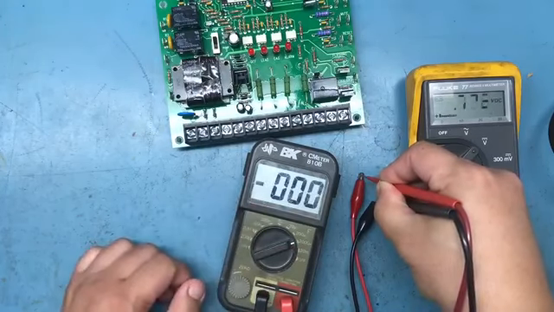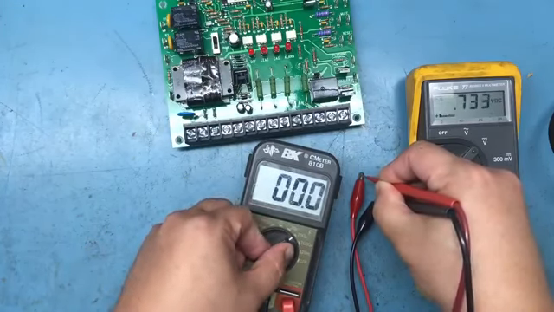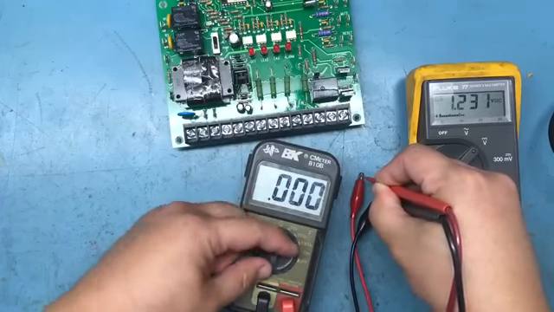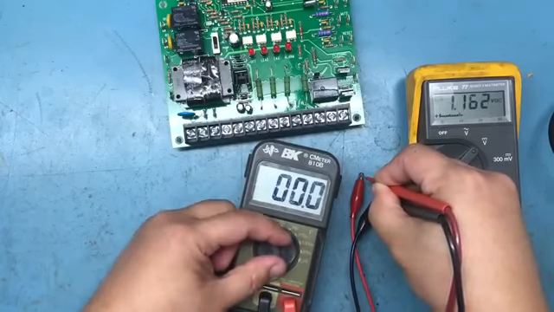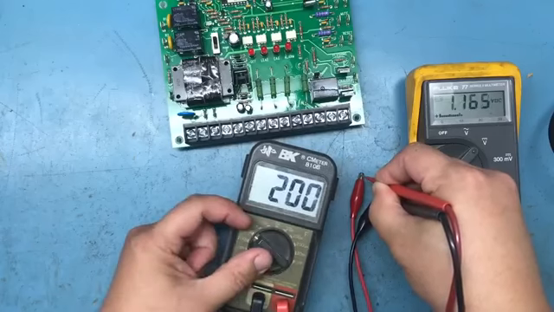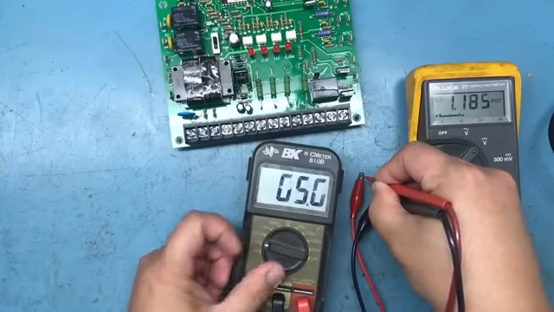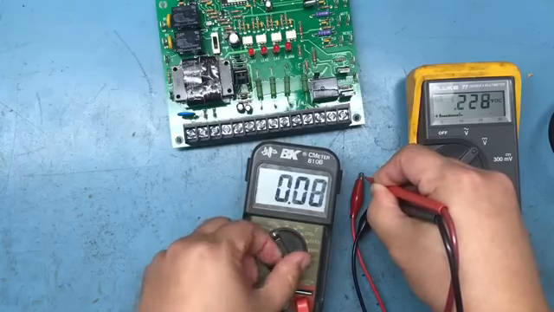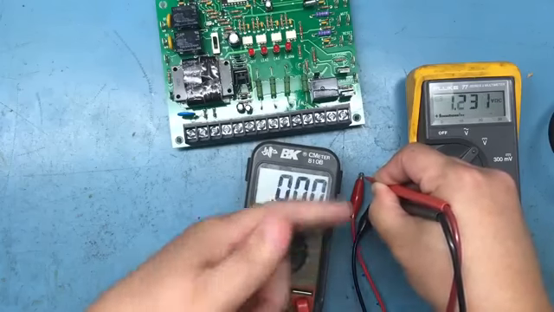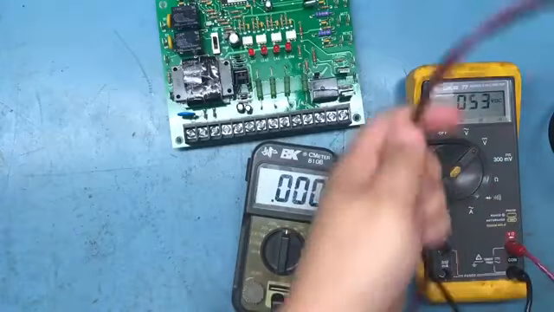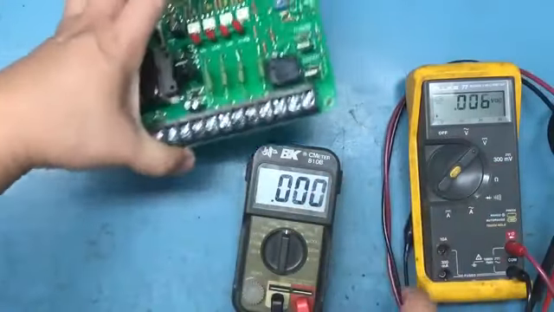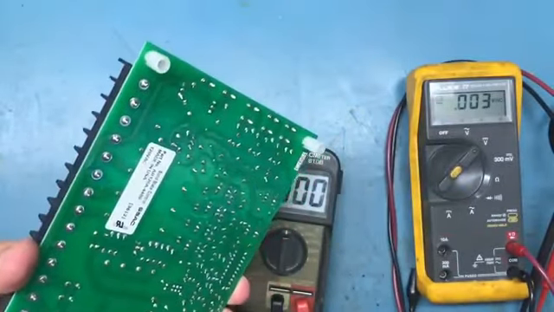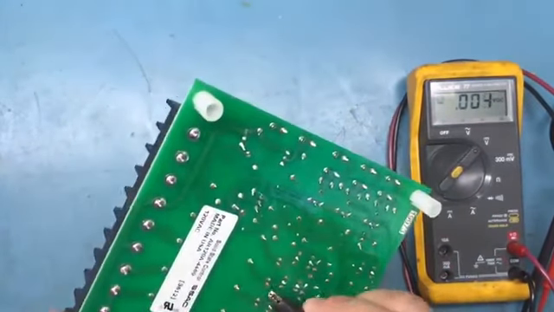If I change it, 0.9, 1.1, 1.2. So the highest it goes up is 1.2, right? So I could do 1.2 here, and if I want to test these LEDs, I could touch the back of this.